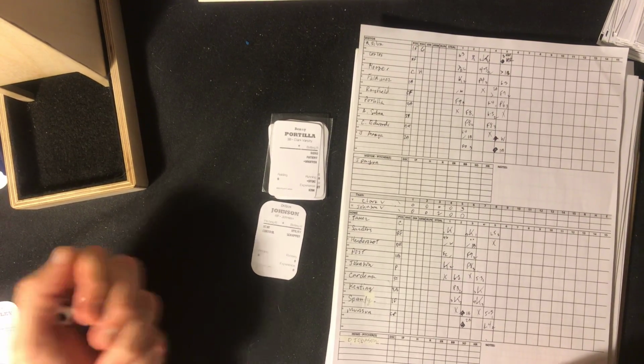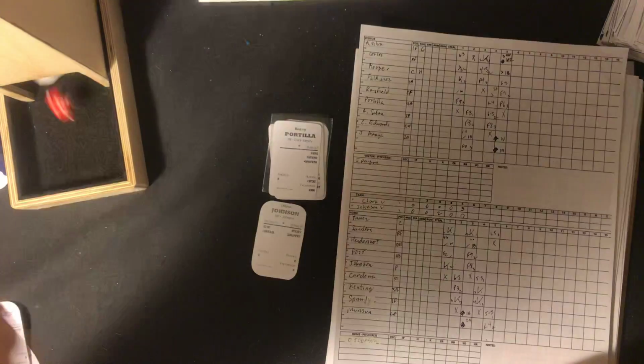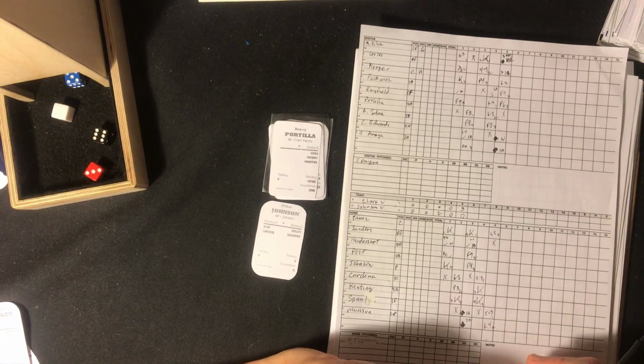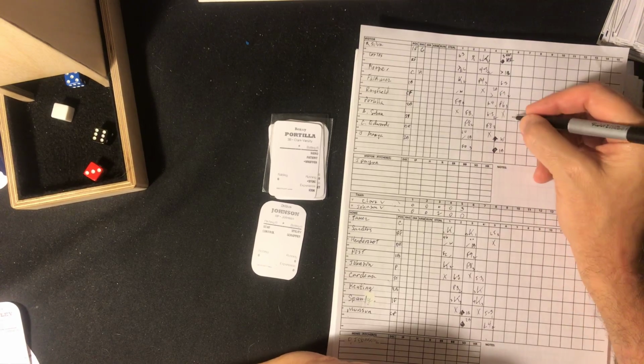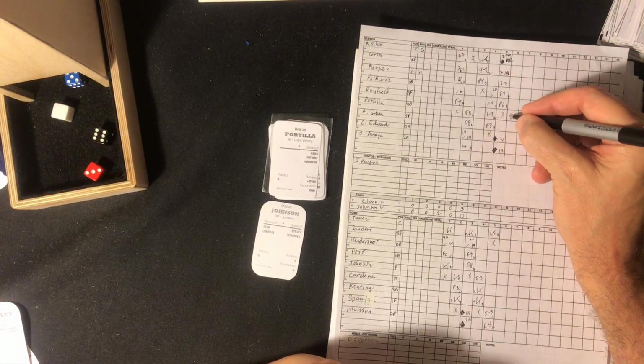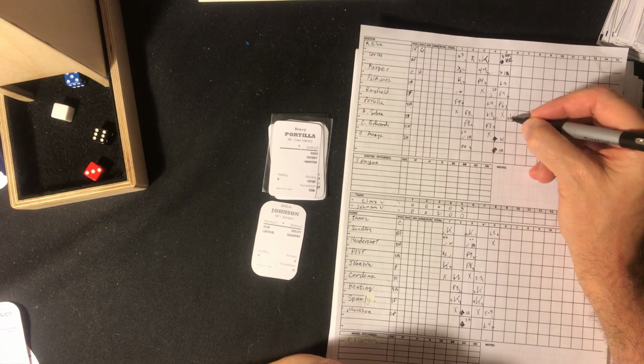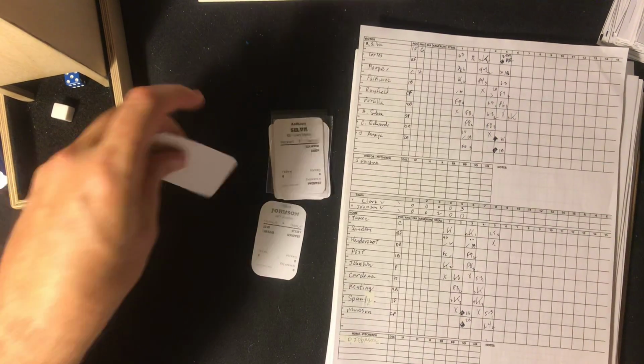Top of the 6th, 3-2, Clark ahead. It's a 3-5-6. Is he the same side as the pitcher, righty versus righty? Yes, and that's a strikeout. Portilla goes down swinging. And that's strikeout number 3, out number 1 now in the top of the 6th.